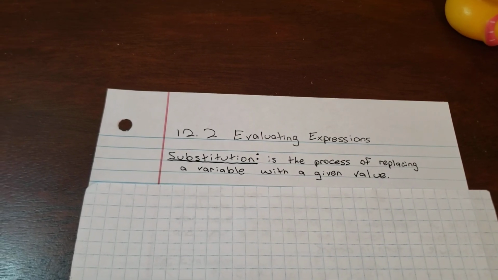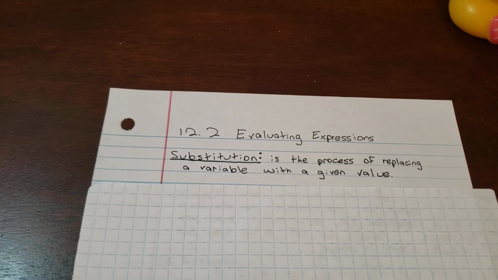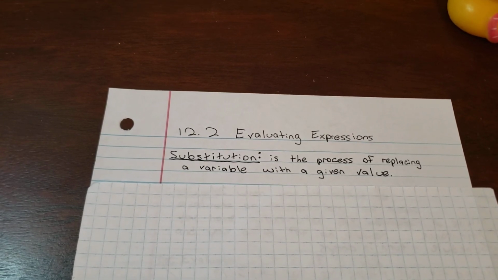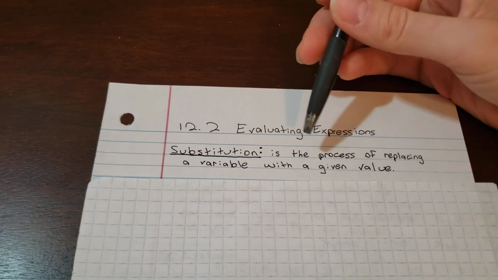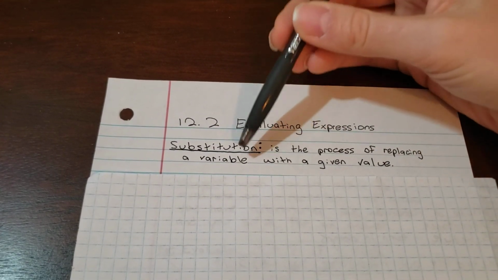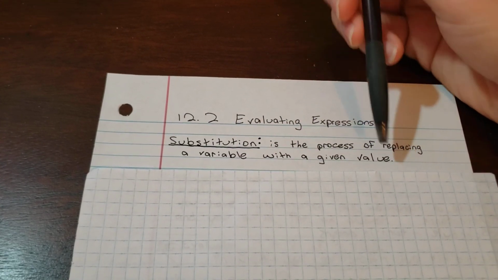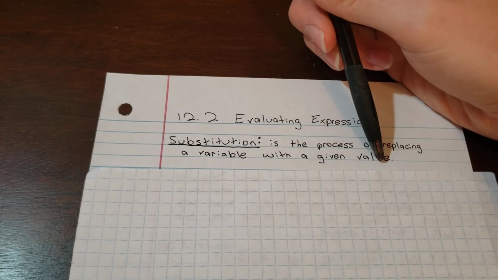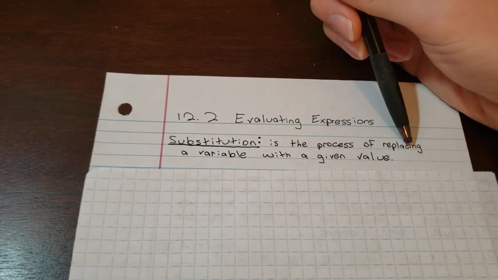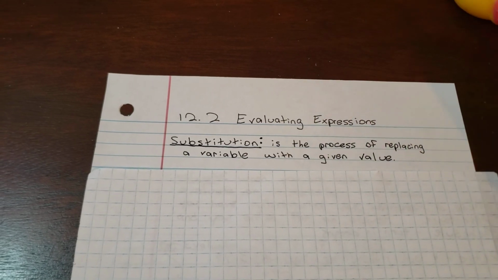Like when I have a substitute teacher, that person stands in my place, right? In this case, it's the process of replacing a variable with a given value. So if your teacher is the variable, whoever the substitute is comes and takes their place with their own given value, right?